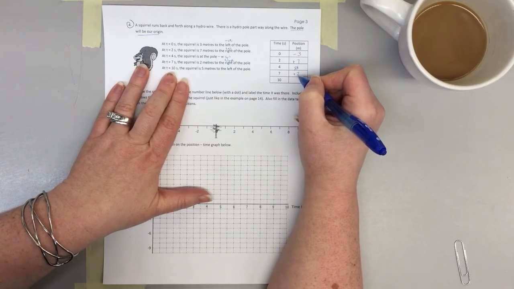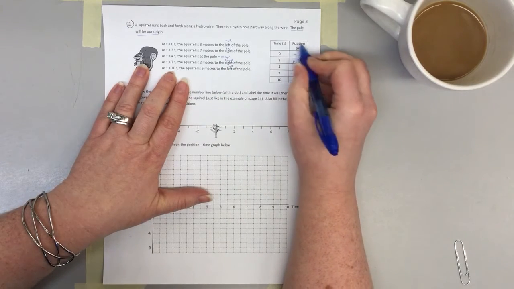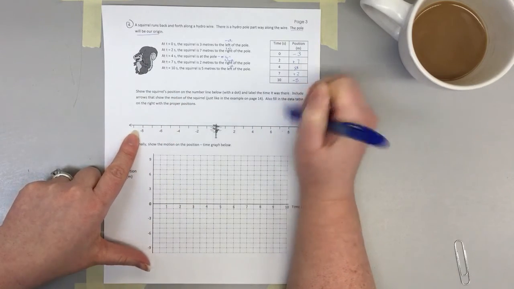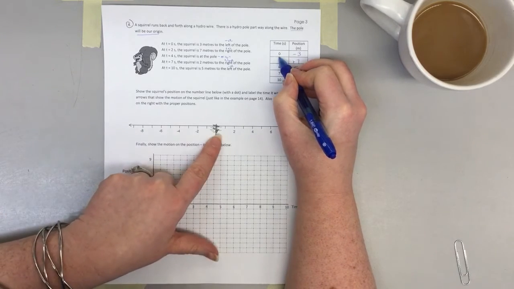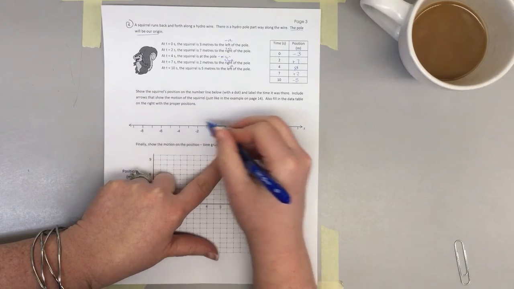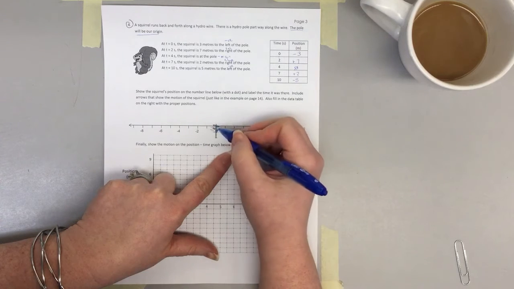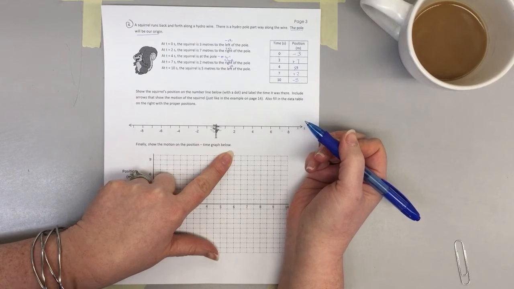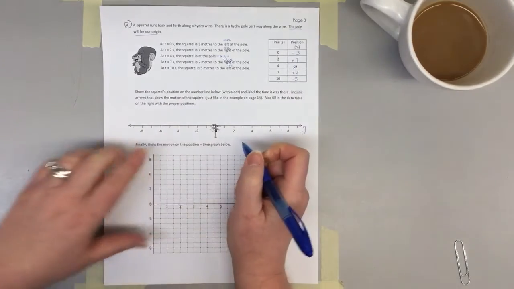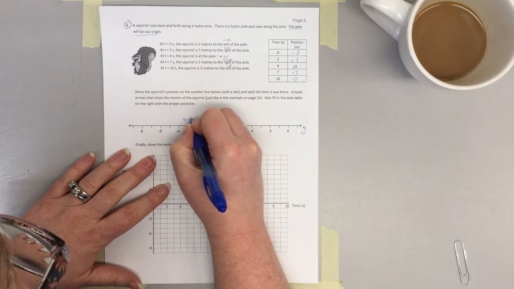And at 10 seconds, the squirrel is 5 meters to the left, which is a negative value, so that is a -5. I'm going to use this information in this data table to plot that on this number line right down here. So at 0 seconds, my position was -3. So this is my x values. This is my time. So at 0 seconds, the position should have been -3. Oh, this is actually labeled incorrectly. This is a Y, this position. So -3, here we go. I'm gonna write at the top time equals 0 seconds.